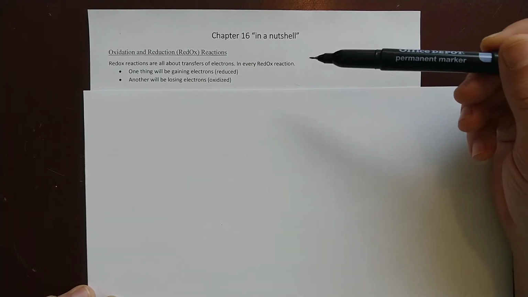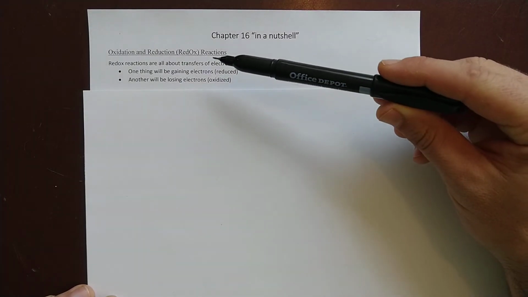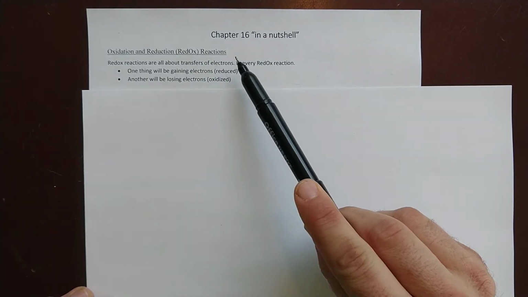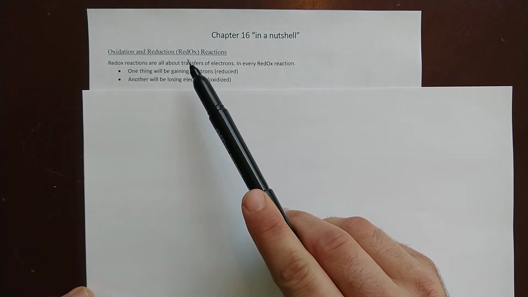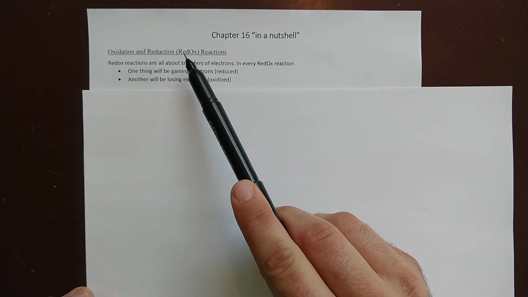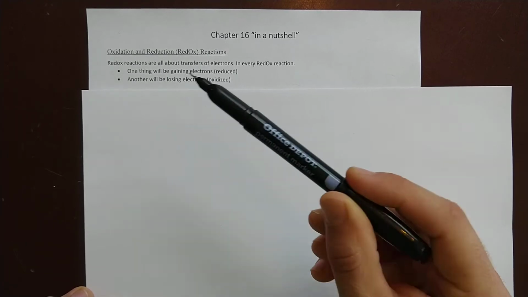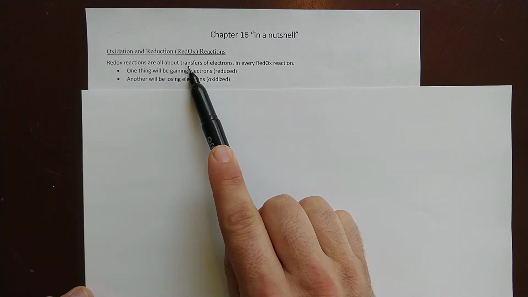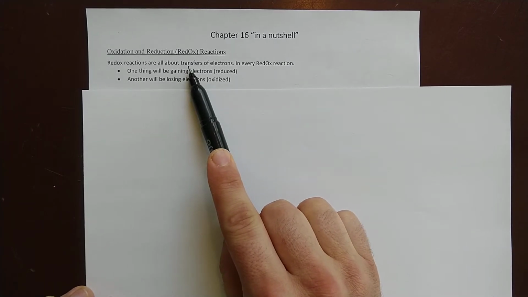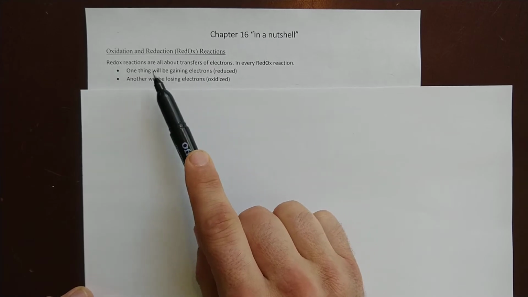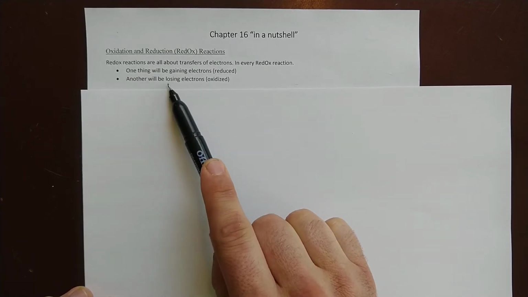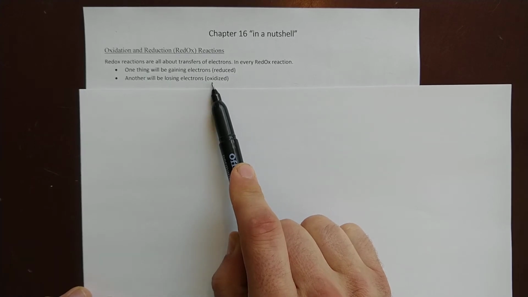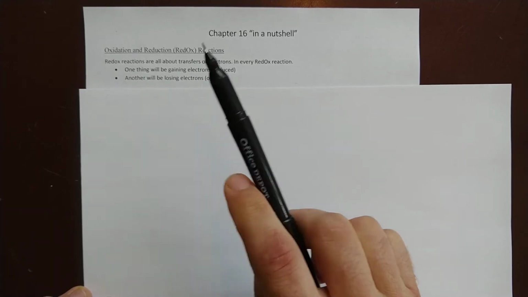Alright, so chapter 16 is about oxidation and reduction reactions, and because oxidation and reduction reactions is a bit of a mouthful, we tend to just say redox reactions, which is the words just mashed together. So redox reactions are about one thing: transfers of electrons. And that's happening in every redox reaction. One thing will be gaining electrons, the other thing will be losing electrons. The thing that's gaining, we call that reduced. The thing that's losing electrons, we call that oxidized.